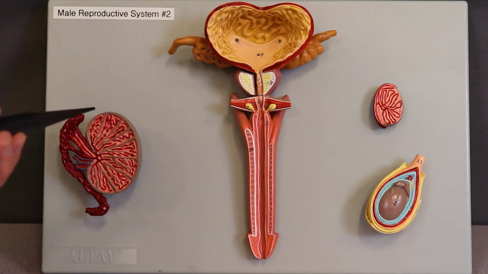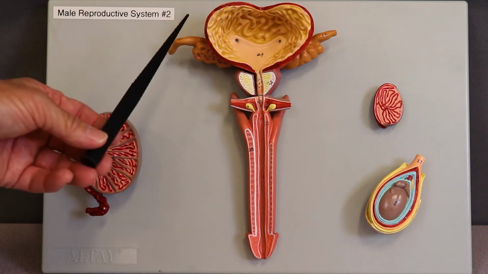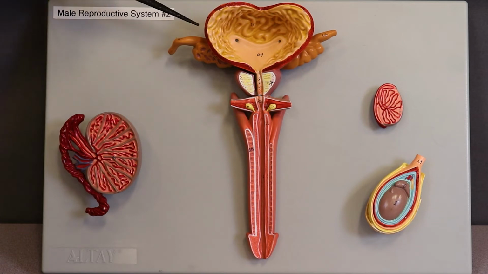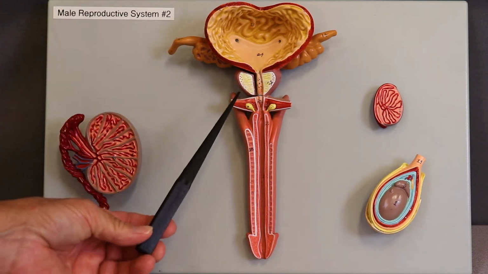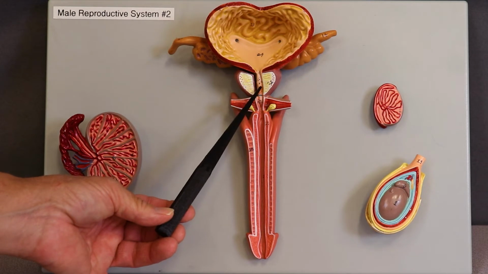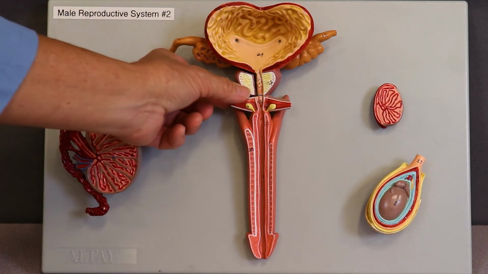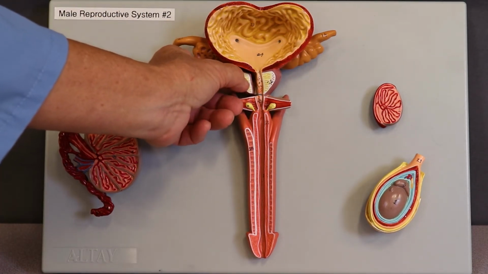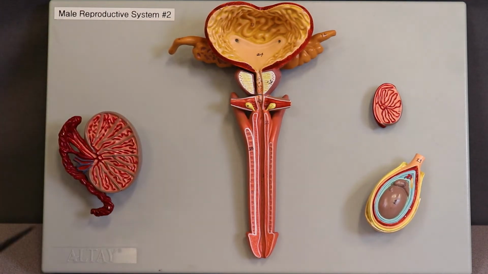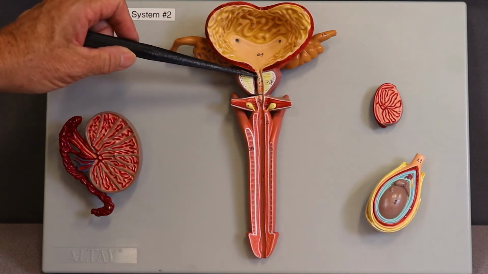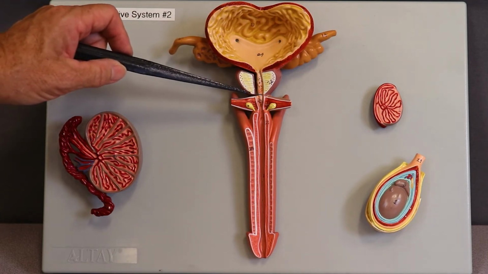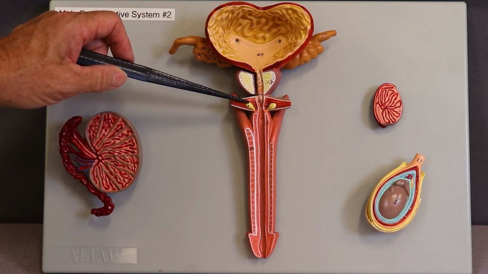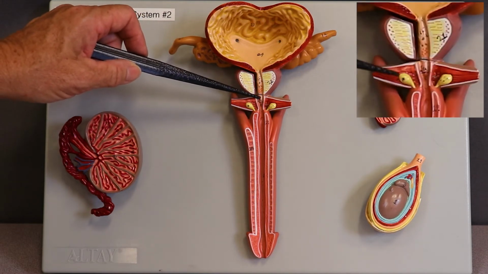We just did a posterior view of the bladder, and we saw the ampulla of the vas deferens and the seminal vesicle, and they emptied out into the prostate gland. We would need to take this prostate gland apart in order to see the ejaculatory duct. The ejaculatory duct would empty into the prostatic urethra. This is the urogenital diaphragm, and this is the membranous urethra.